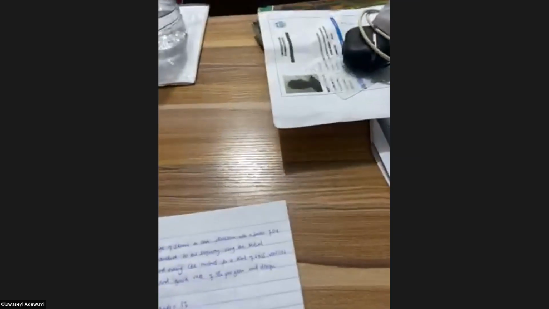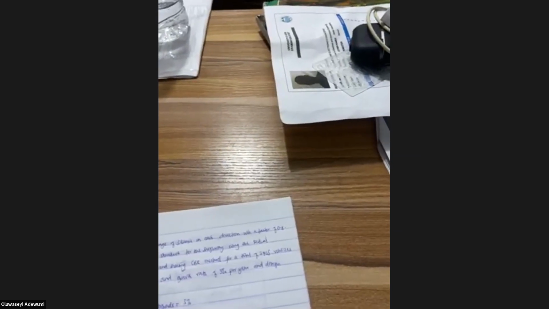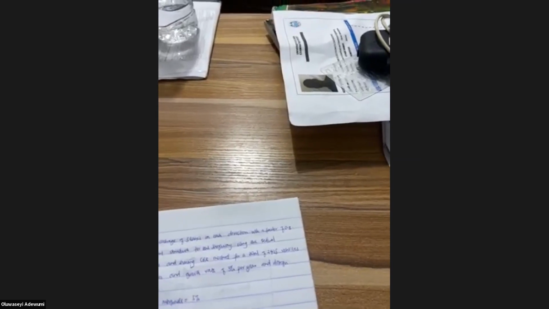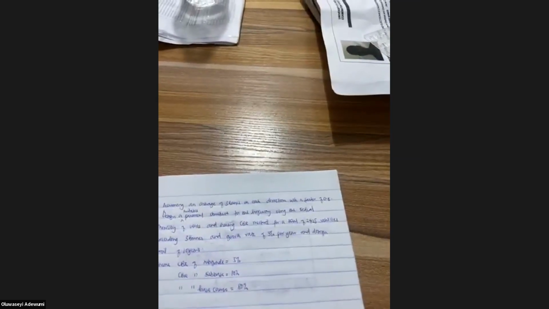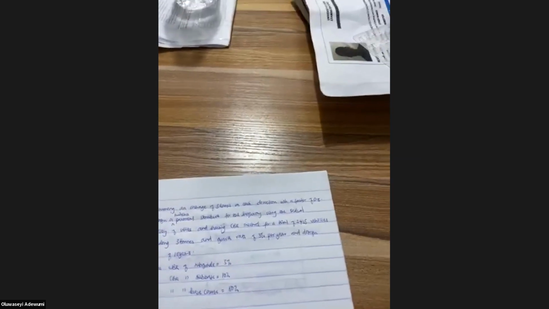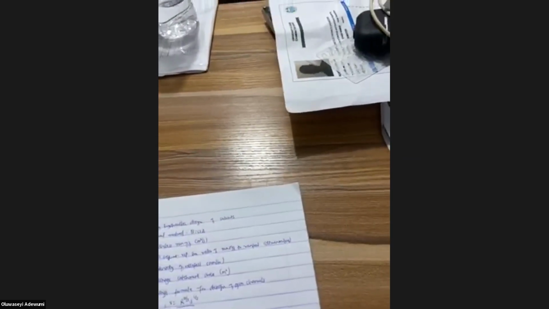So the second question says, it's in my notes, but I don't know if you guys will see my handwriting. Let me just read it out. Assuming an average of 3 lanes in each direction with a factor of 0.8. Have you guys written that down? Should I continue? Do we have a sample of that question? It's not in our material.